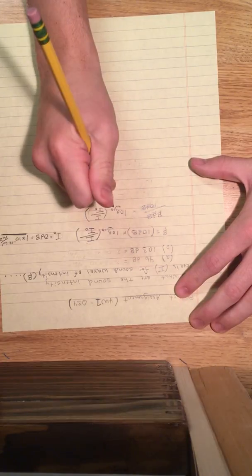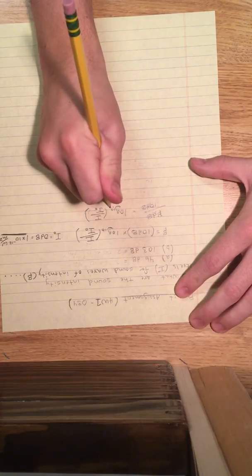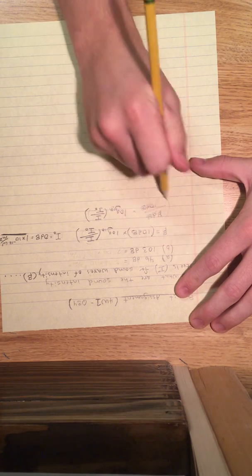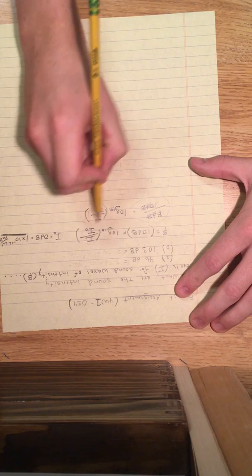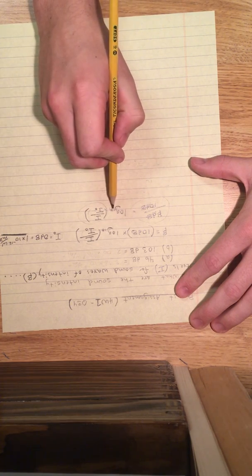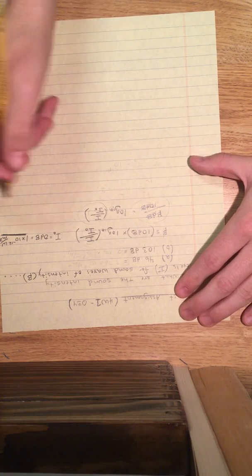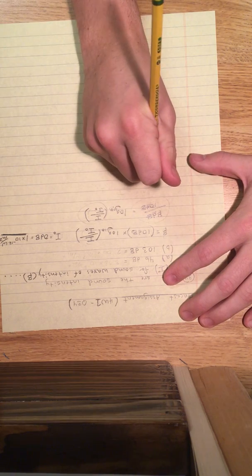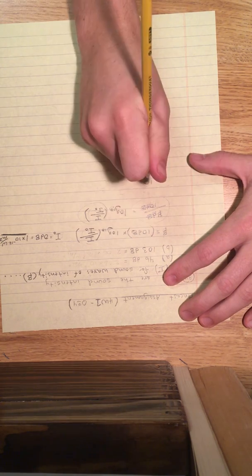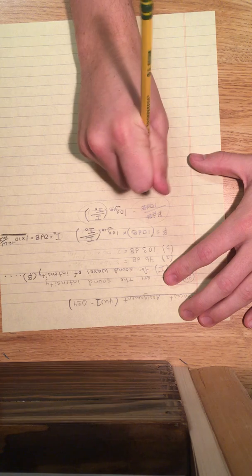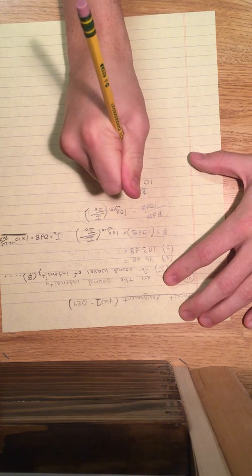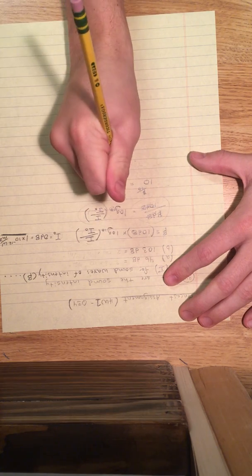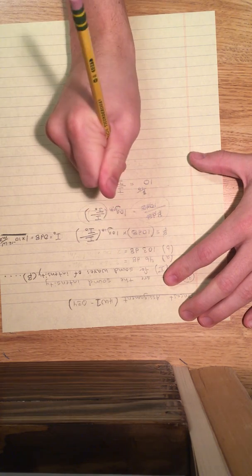And so to do that, we know that this 10 here represents the base, this represents the exponent, and this represents the solution to the base and the exponent together. So what we get then is 10, the base, raised to beta divided by 10, and that equals the solution, which is I over I naught.